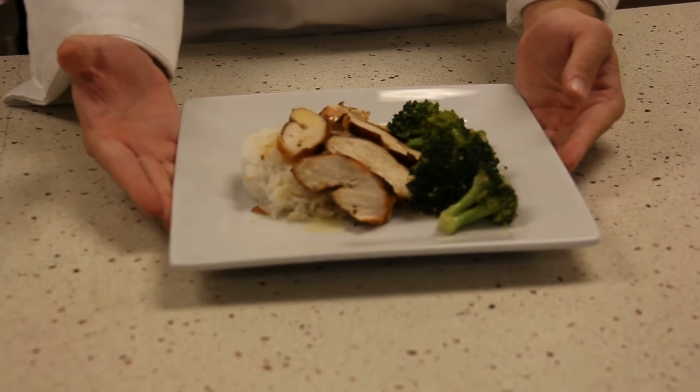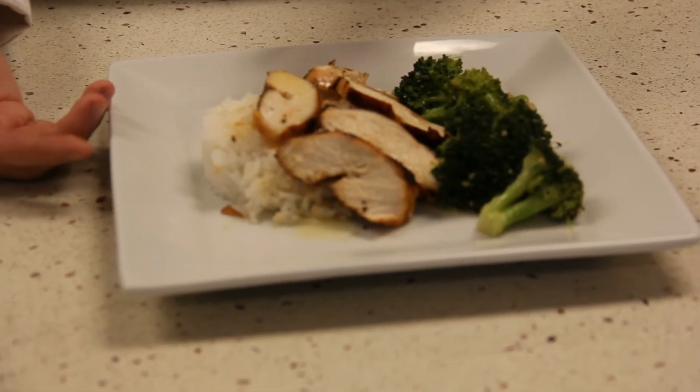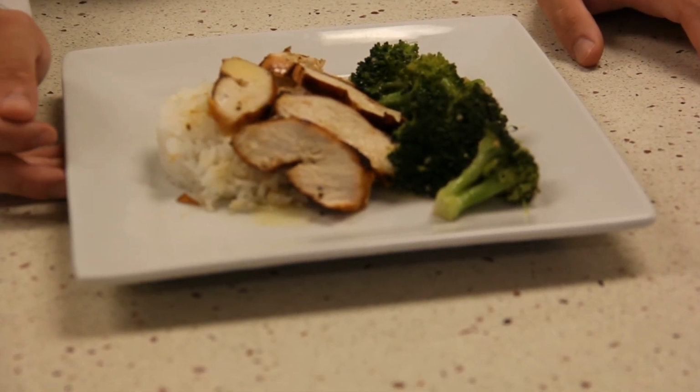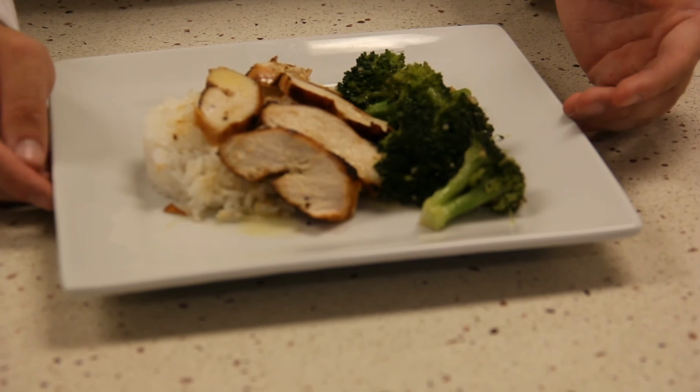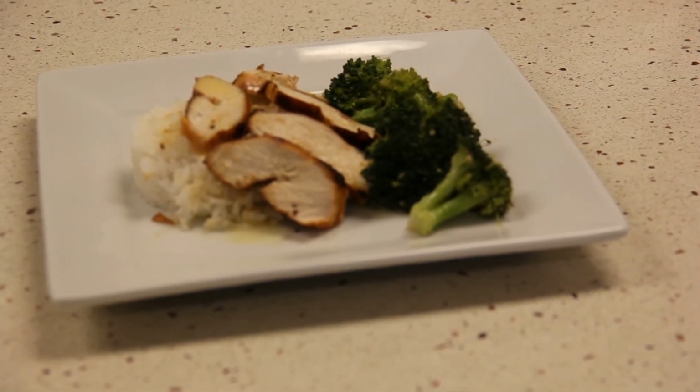Finished product. For our starch, we got the rice. For the protein, we have our nice chicken that we pan-seared and threw in the oven. On top of it, we have our lemon butter that we just made, and then our steamed broccoli that is sauteed in butter and minced garlic.